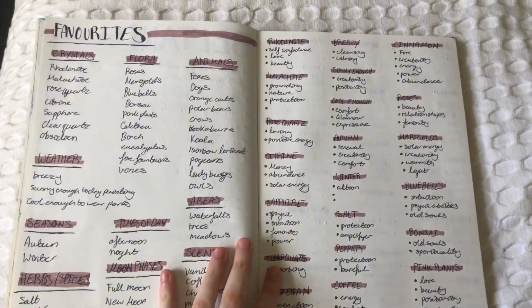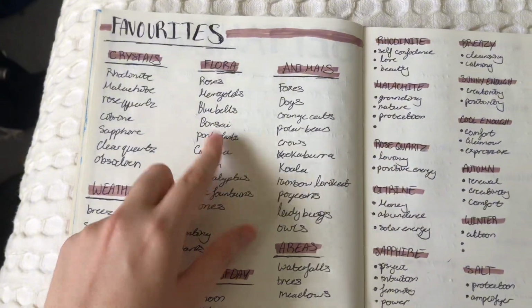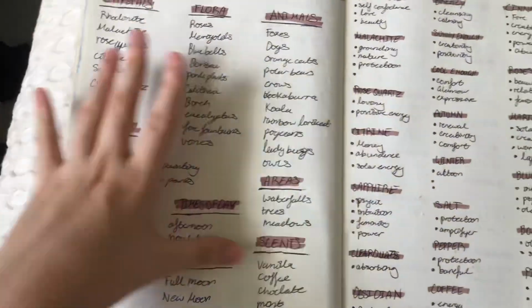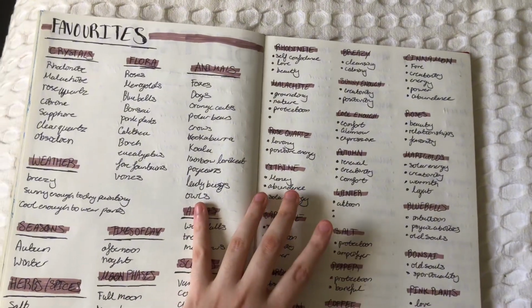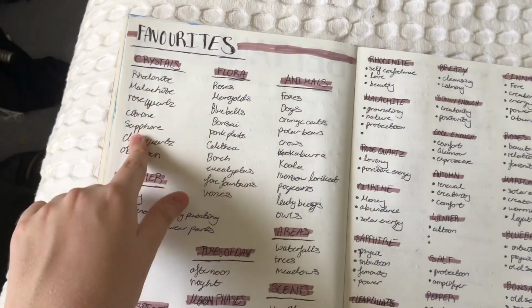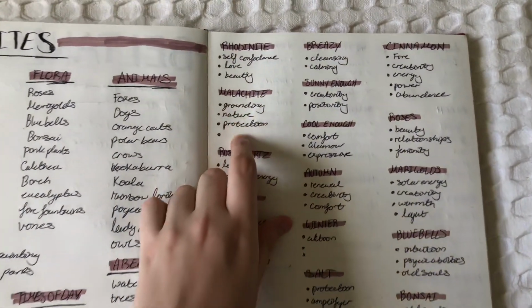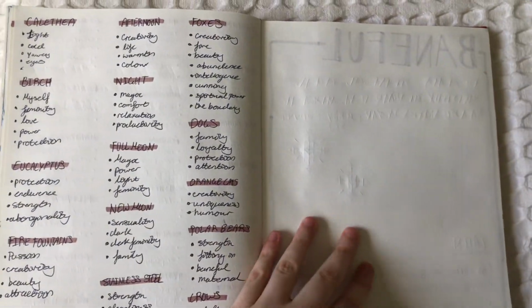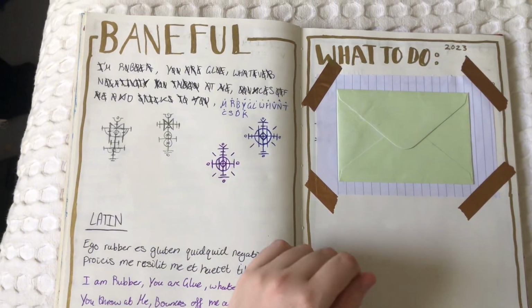This is a page about my favorite stuff in different categories, like favorite crystals, favorite flora, so plants, favorite animals, favorite weather, etc., etc. There's a lot of it. I have them listed here in sections, and then I have associations with those things, my personal ones. This was so much stuff and I never even finished it. And then I have some stuff about bank work.